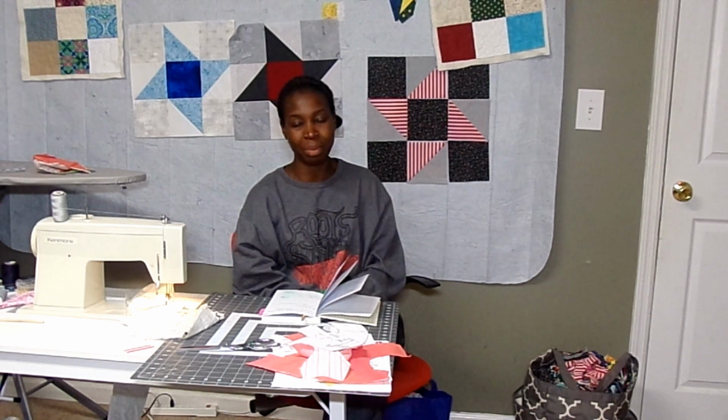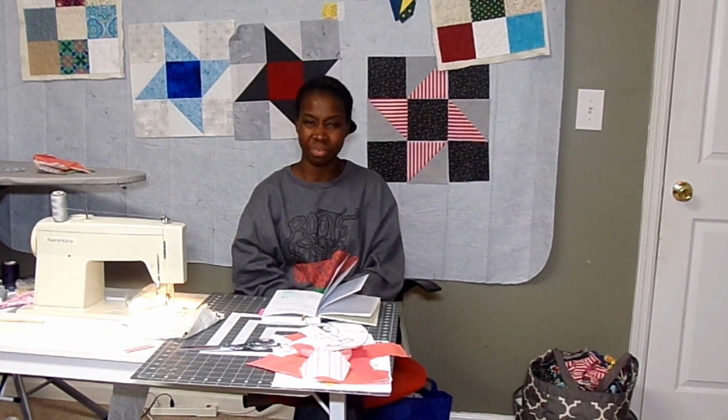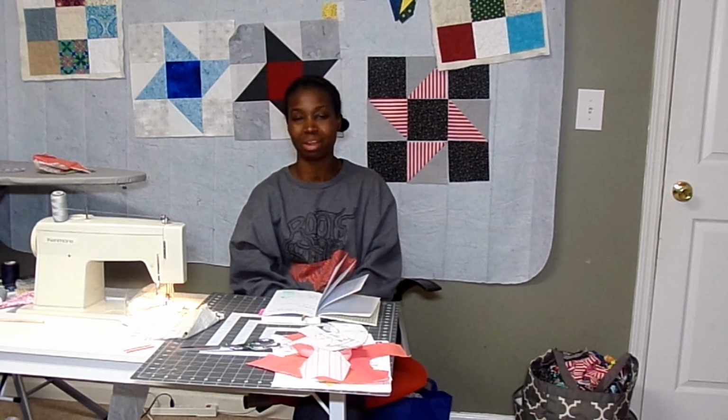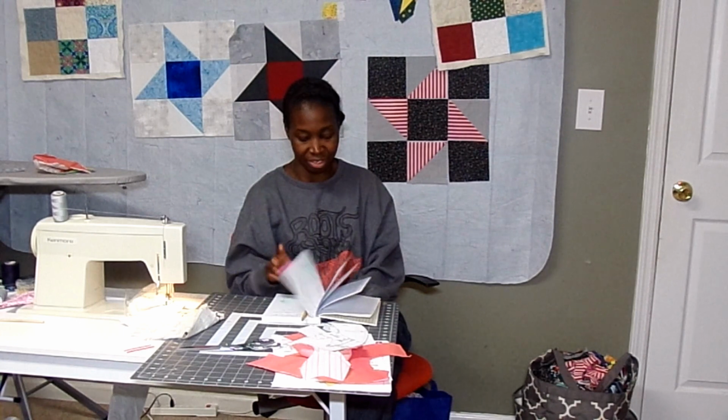So I do label my quilts. At this time, I'm not labeling my bears. Sometimes they're going to little people, and I don't want to have anything that can peel off of the bear. But I am working on making a label for my bears as well, and my pillows. Let's see, next question.